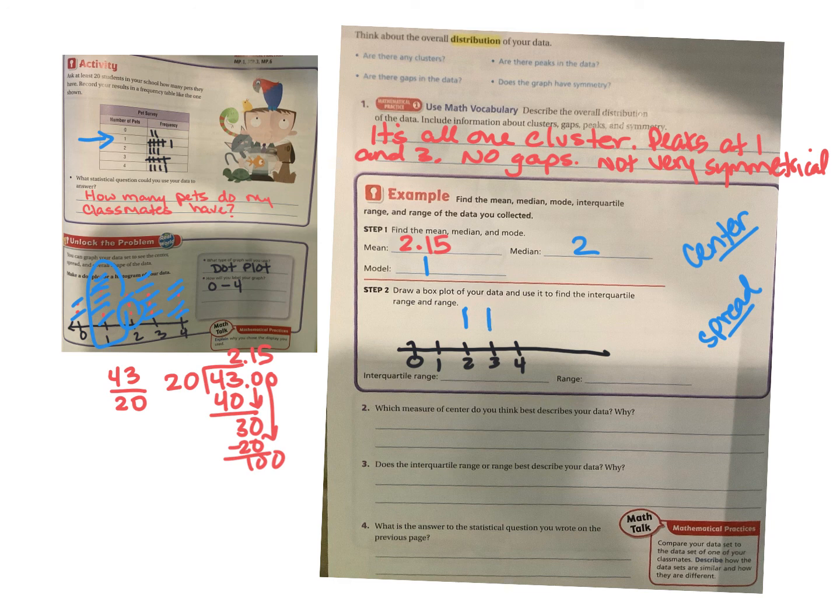So that's my upper quartile. Then my lower quartile is the median of my lower set. When I crossed off until I got to the middle, that lower quartile ends up being 1. And then, of course, my whiskers: 0 is the lowest value, 4 is the highest value.